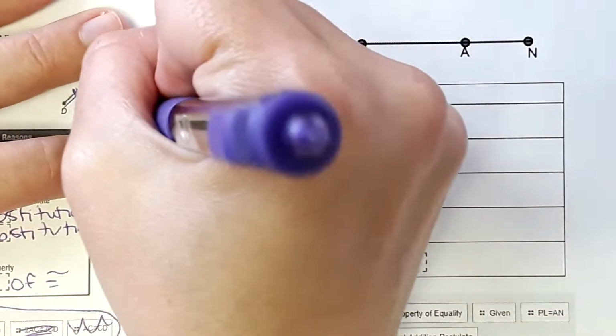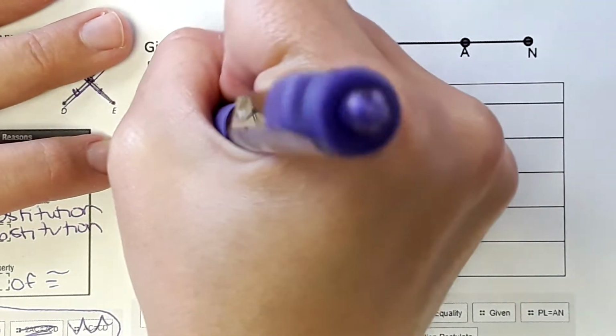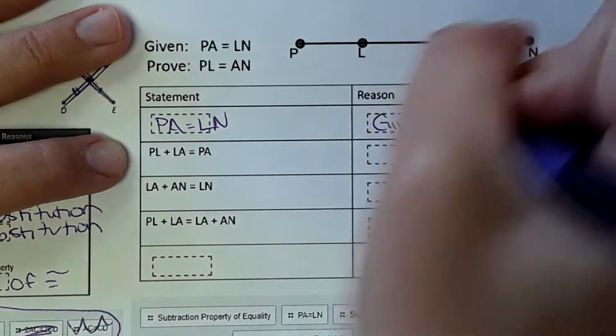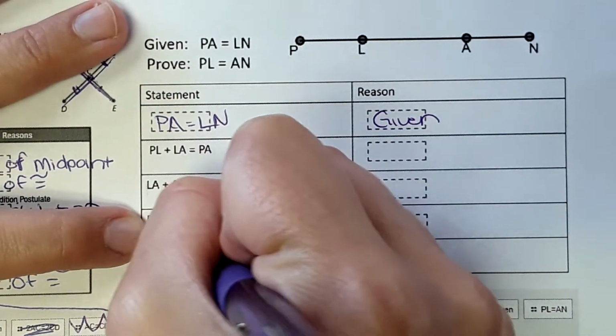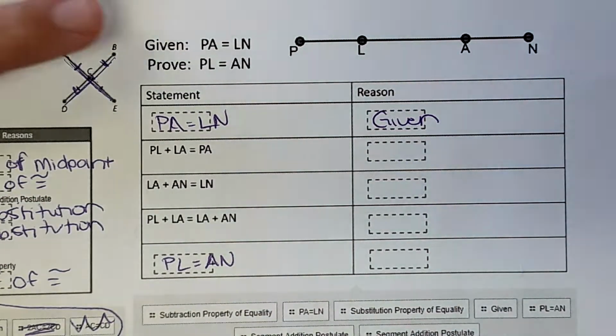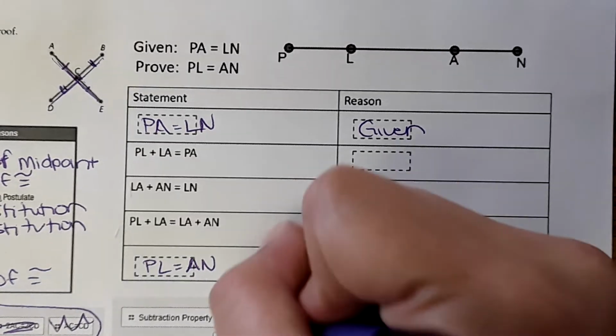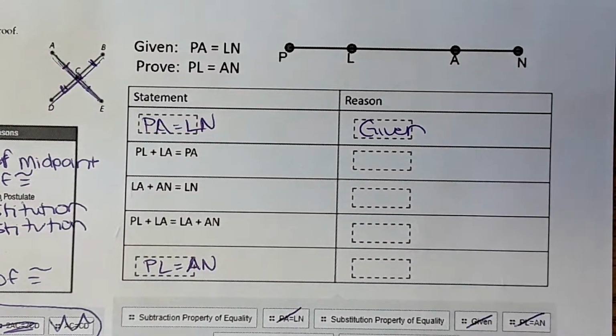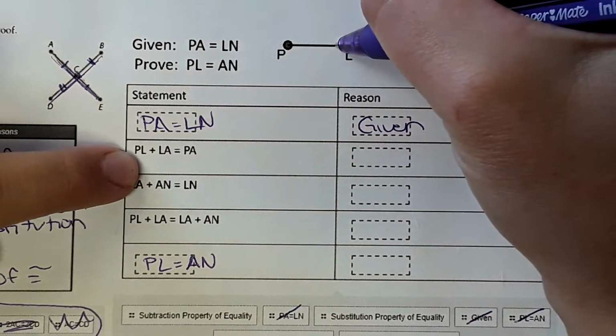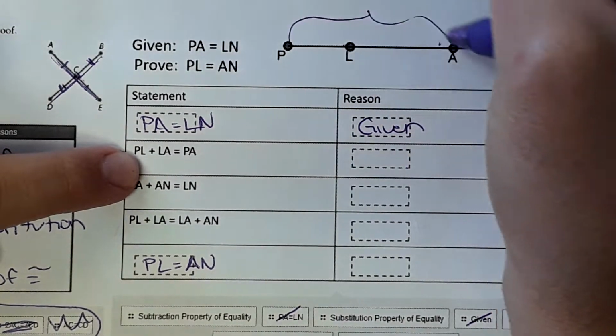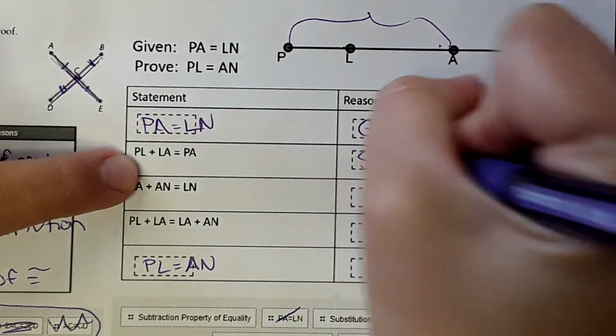Okay, plugging everything in, the given, the proof, PL equals AN. Okay, PL plus LA equals PA, that's segment addition postulate.